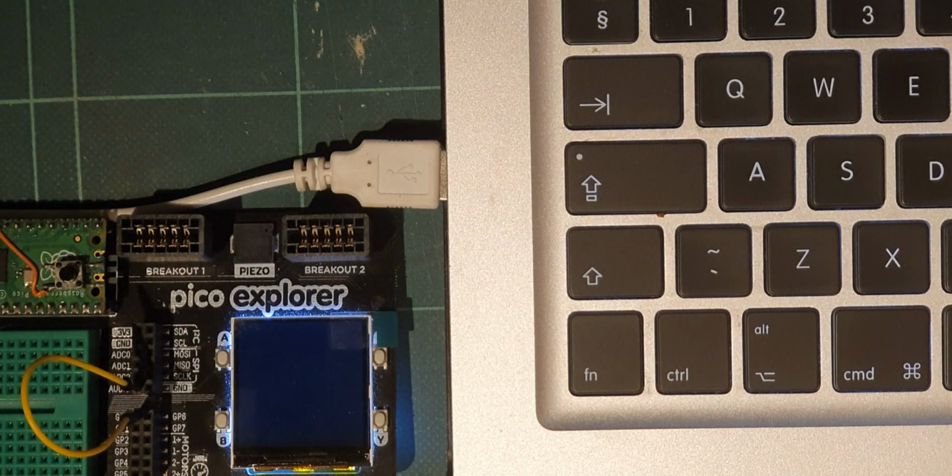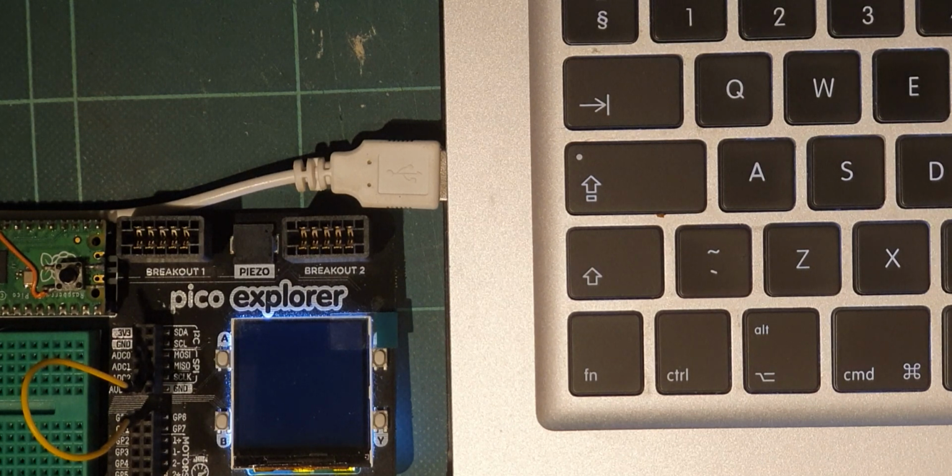So, time for some more MicroPython on the Pi Pico on the Pico Explorer. How about doing a different game today? Let's have a look at the Simon game. Simon was an electronic game and it just repeats a series of colours and sounds back to you, and you have to repeat that same sequence back to it.